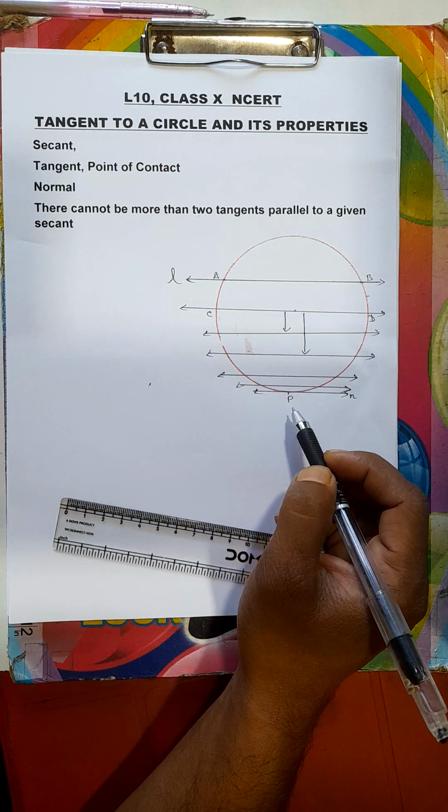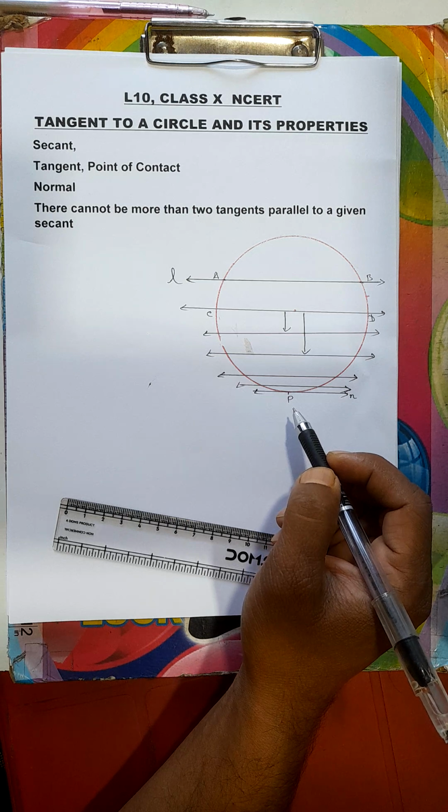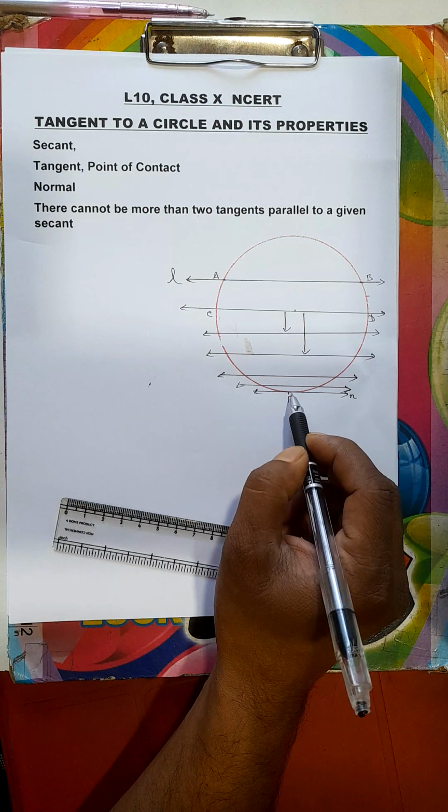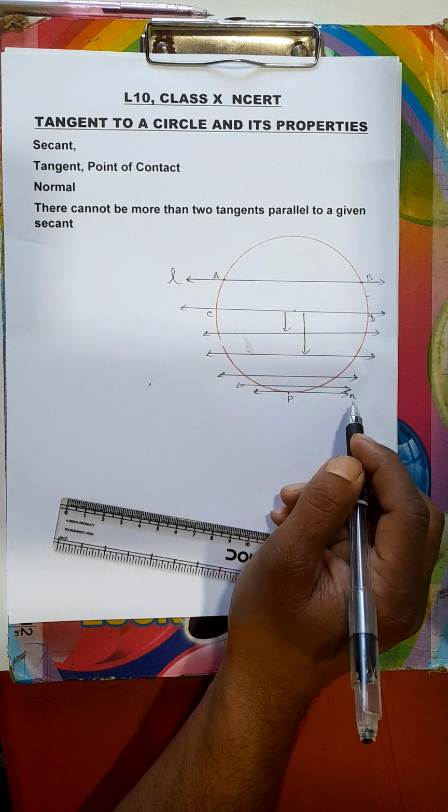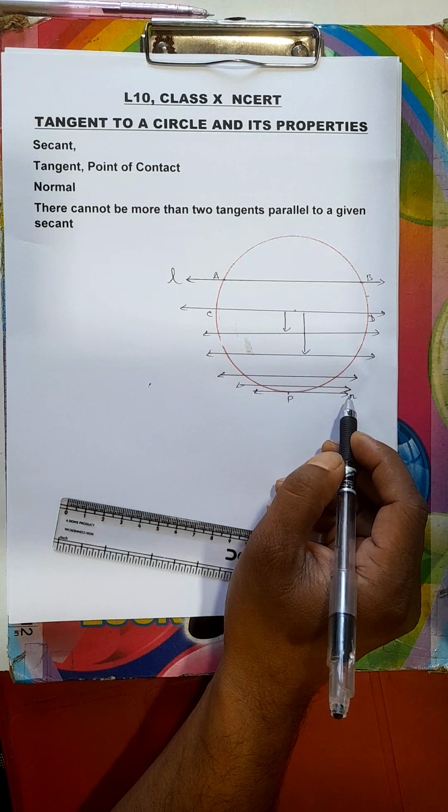So a tangent is a line which touches the circle at only one point. That is, there is only one common point between a tangent and a circle. The point P is the common point between line N and the circle.